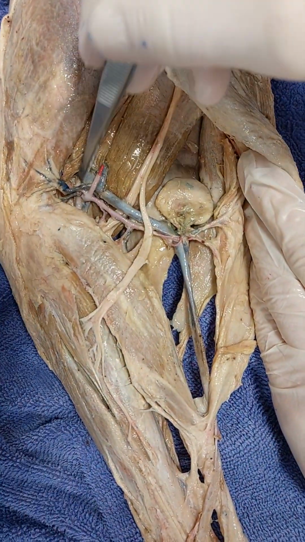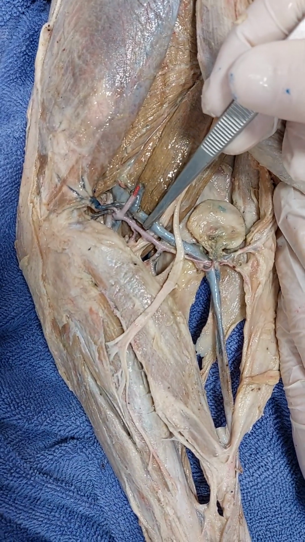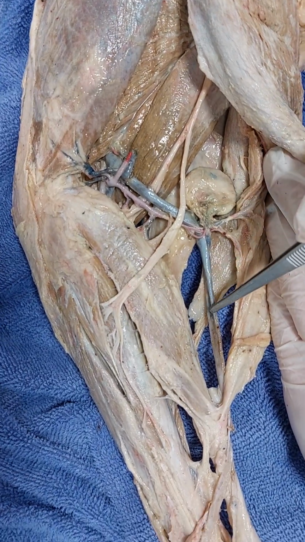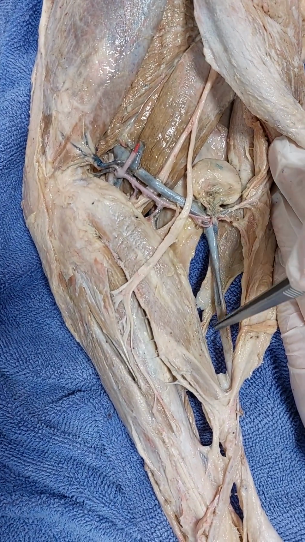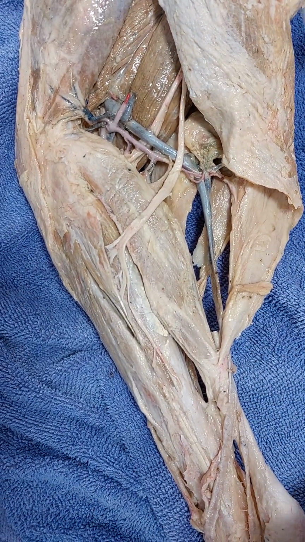Which one's the femoral? This right here. Femoral, got it. This is distal caudal femoral. Distal caudal femoral continues, and it continues into the lateral saphenous. The lateral saphenous continues down and splits into cranial and caudal aspects.